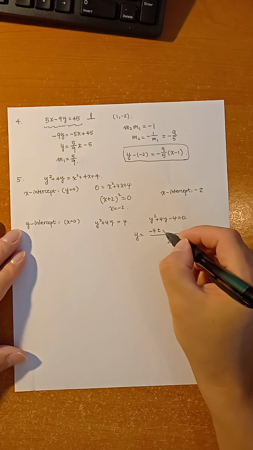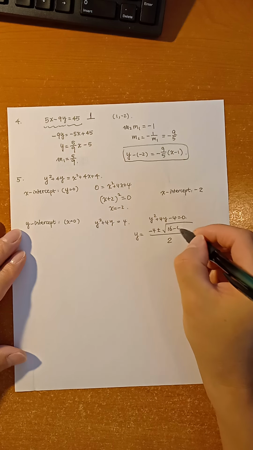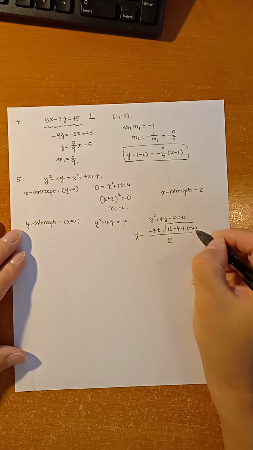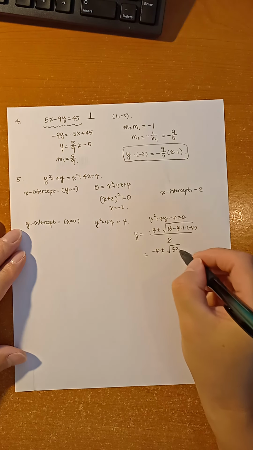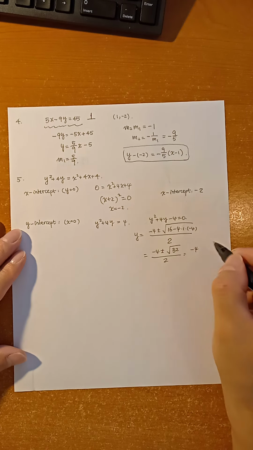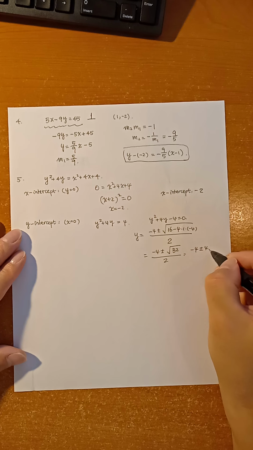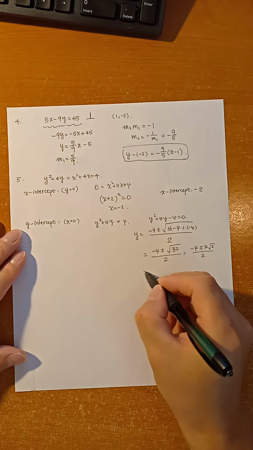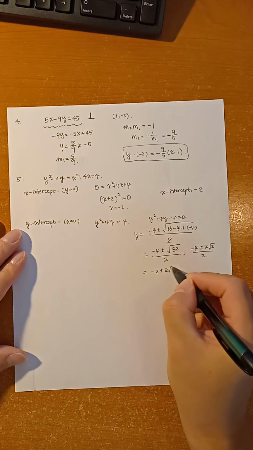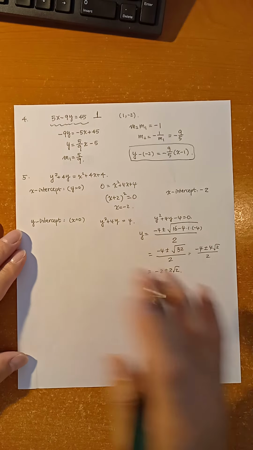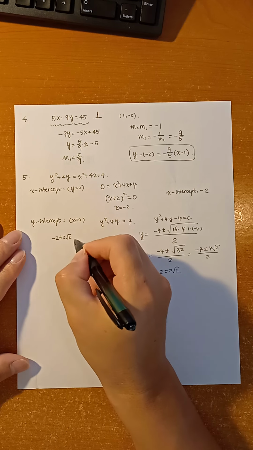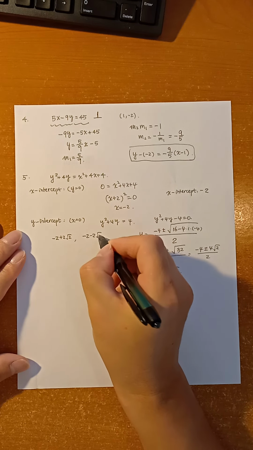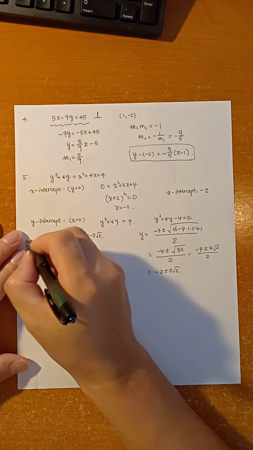Negative b plus or minus square root of b squared minus 4ac. It's negative 4 plus or minus square root of 32, over 2. 32 is 16 times 2. So plus or minus 4 times square root of 2 over 2 is negative 2 plus or minus 2 square root of 2. So there are two y-intercepts: negative 2 plus 2 root 2 and negative 2 minus 2 root 2. These are the y-intercepts.